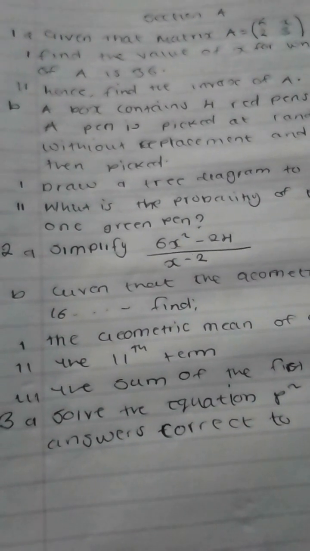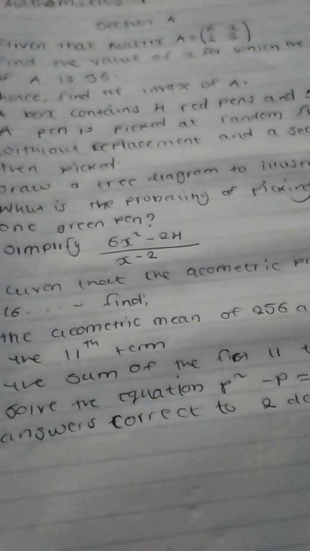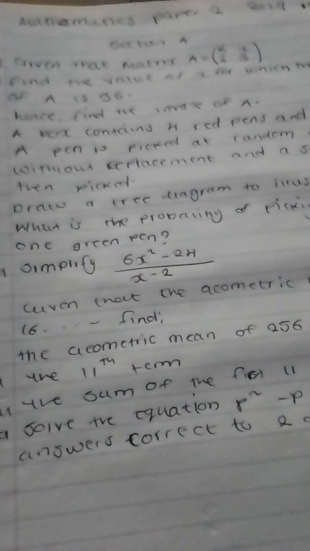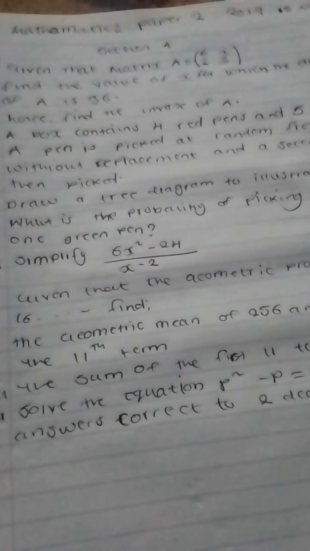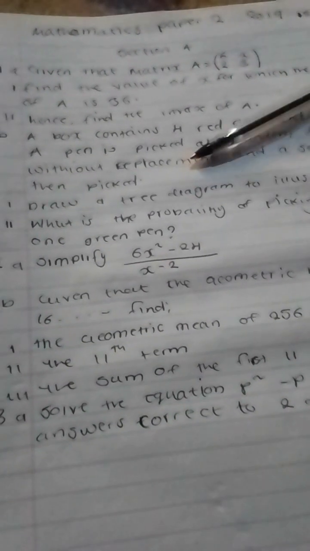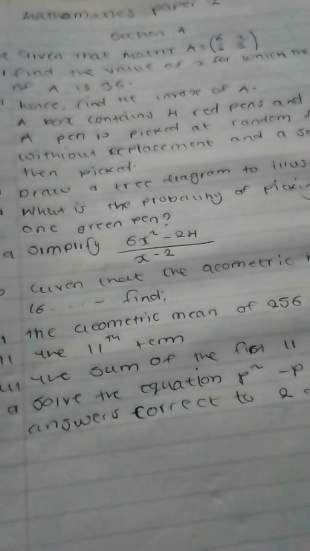1, 2, 3A. We're going to solve these questions together. So, this was 2019 internal. This paper was written by internals. So, we have questions here.